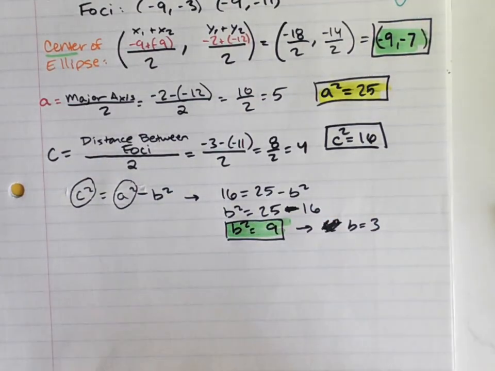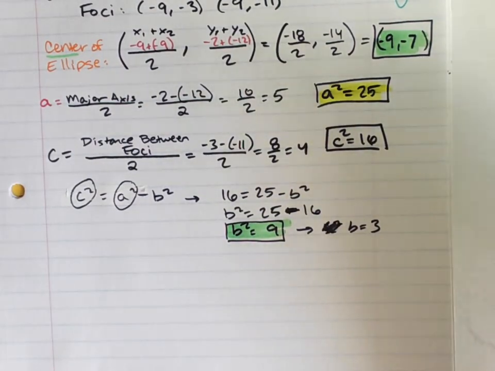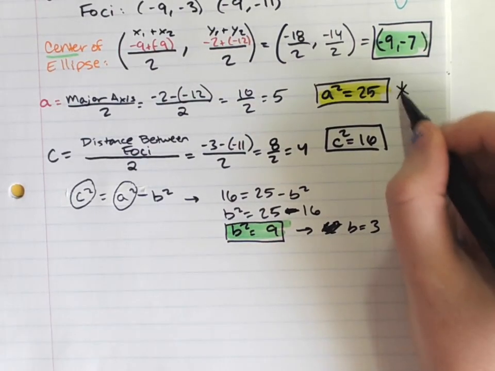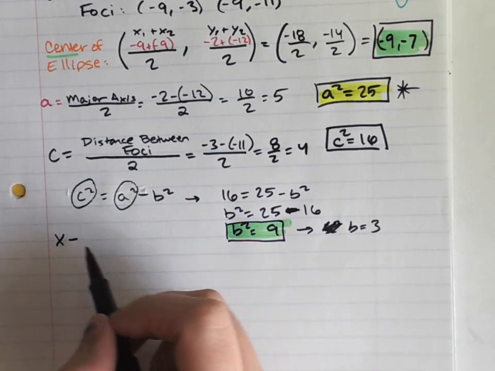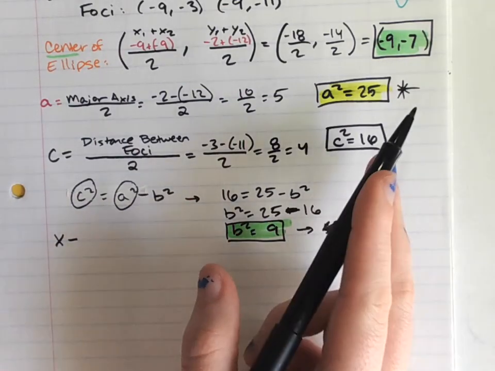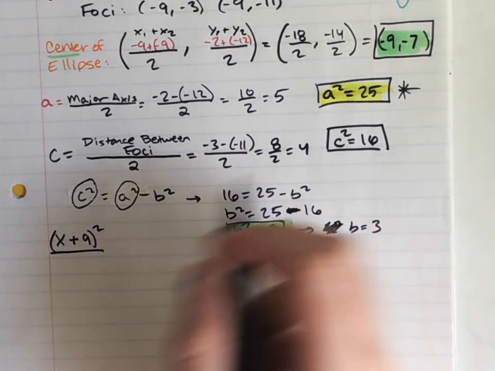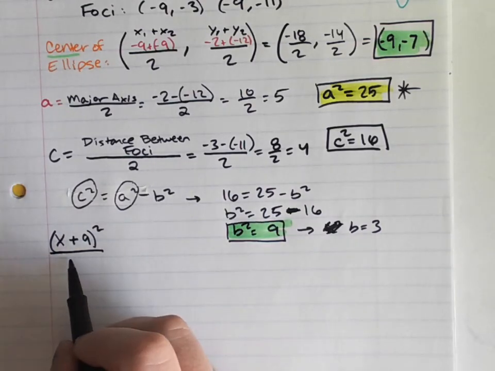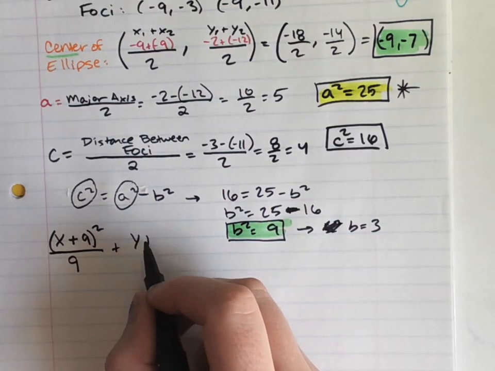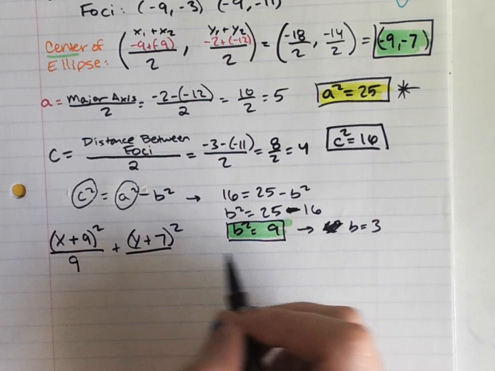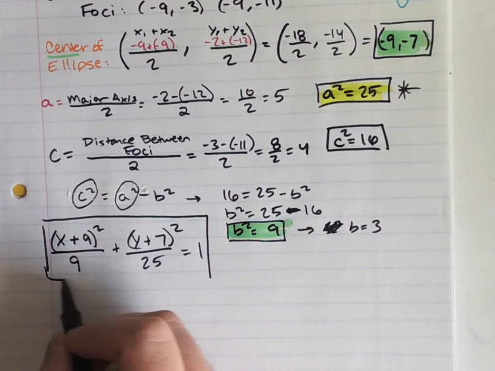We have all the information we need. We know it's a vertical ellipse, so the larger denominator is going to go underneath the y value. So the larger denominator is 25. We're going to have x take away h, which is negative 9 from up there, that's going to be x plus 9, squared, over the smaller denominator, which is 9, plus y minus negative 7, or y plus 7, squared over 25 equals 1. And you are done.